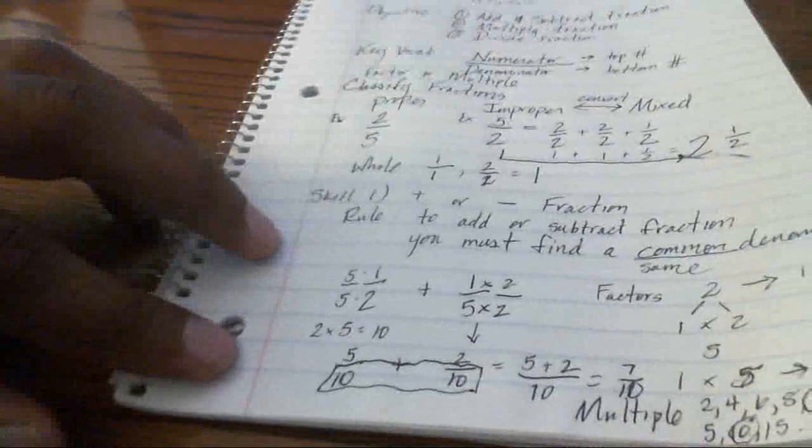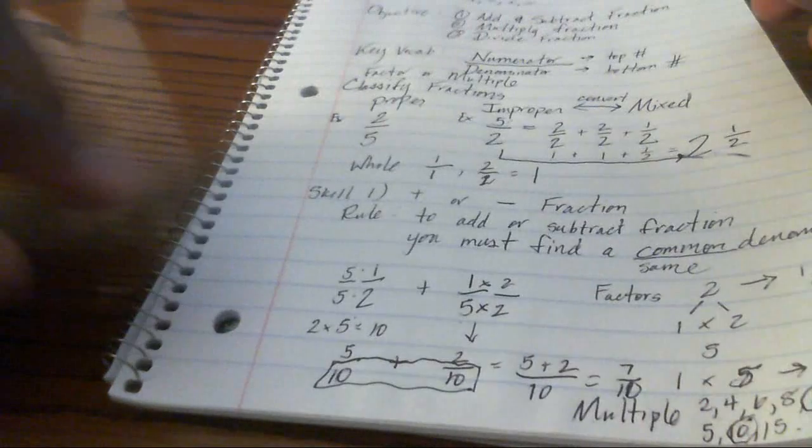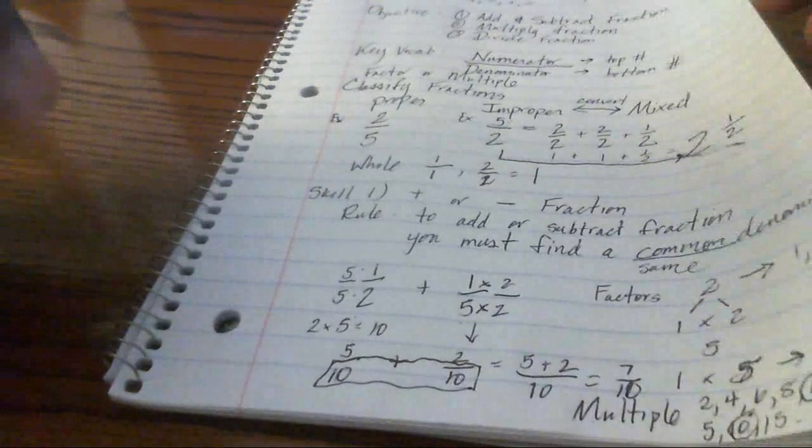This is a key concept and skill that you must have in order to be successful in any math class. Let's move on to the second skill. Today's second skill is how to multiply fractions.